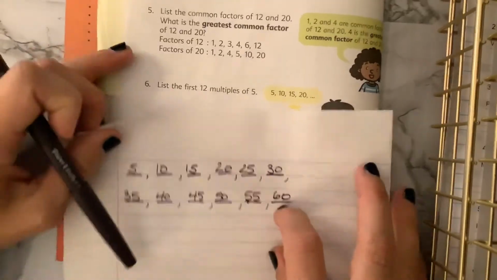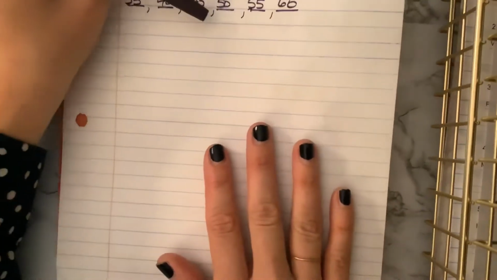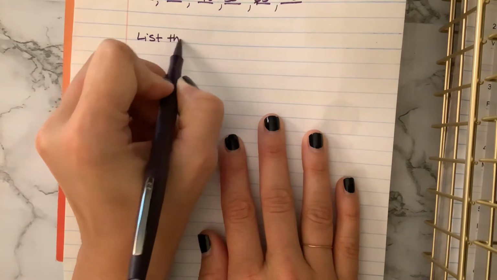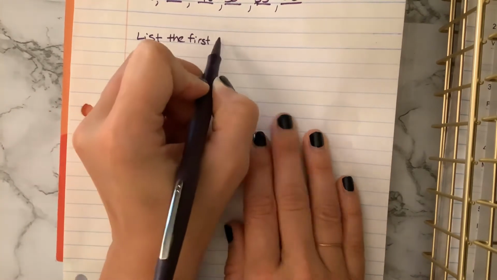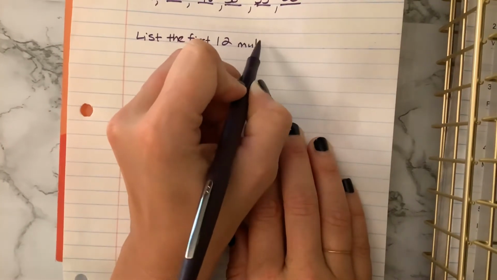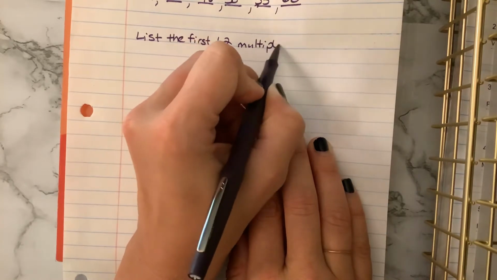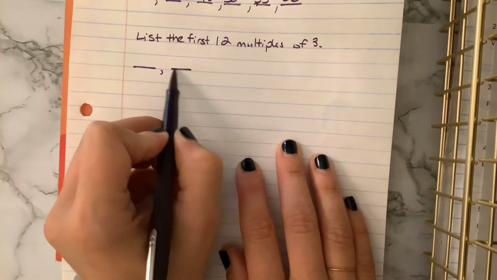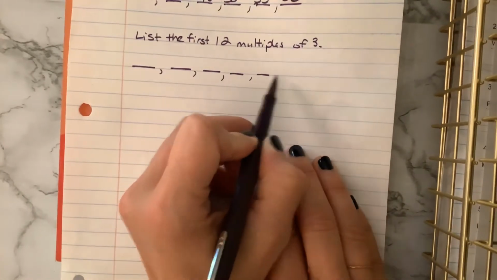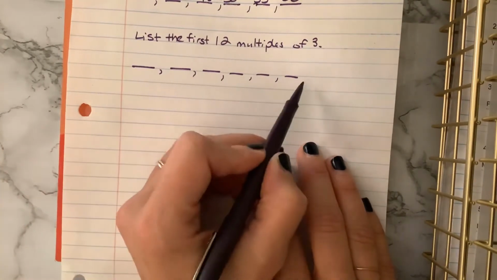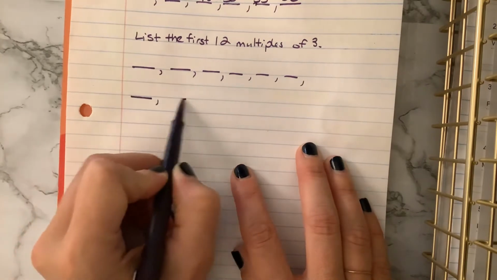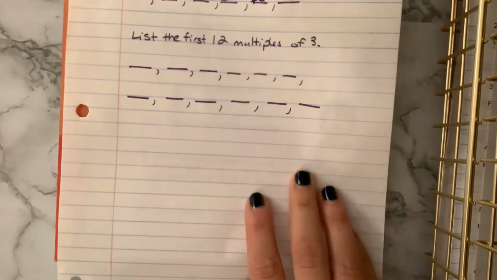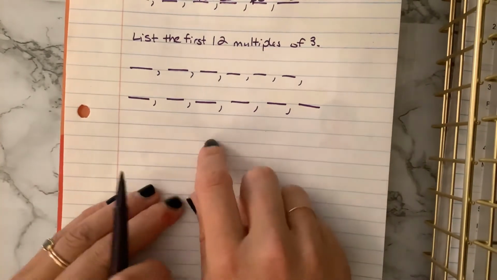Okay, let's try one similar to that. Let's try, list the first 12 multiples of 3. So again, you can make your spaces in advance, or you could just count as you're going. And now it's like skip counting or multiplying as we go.